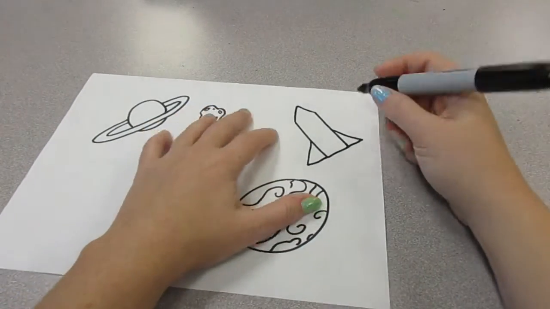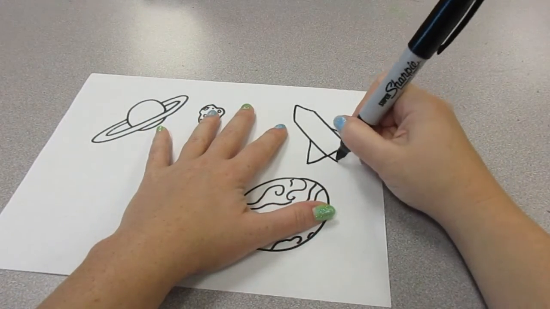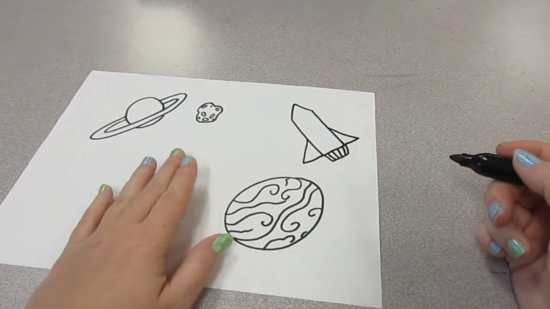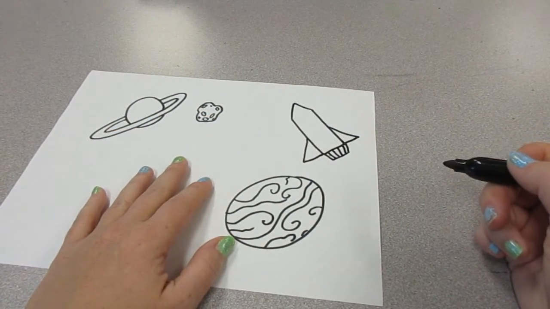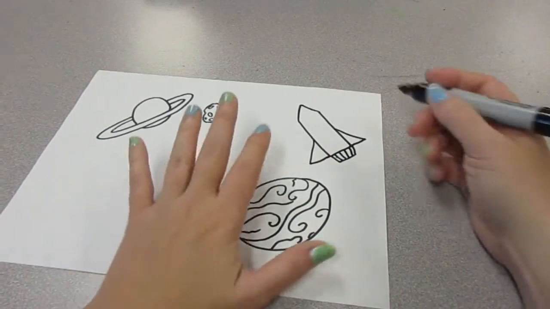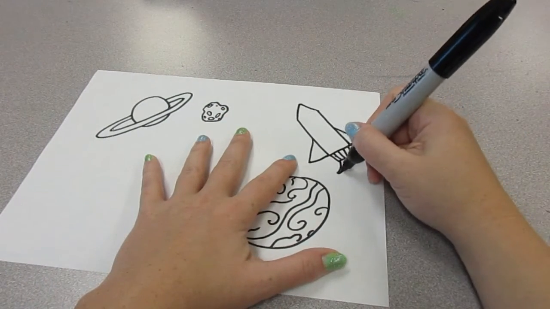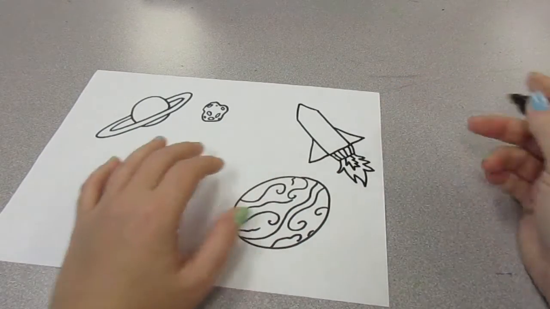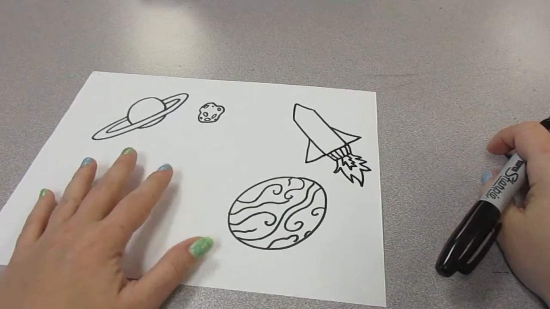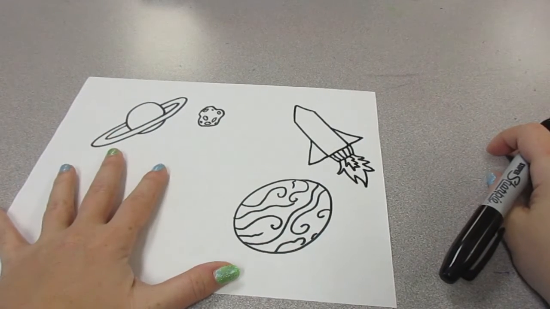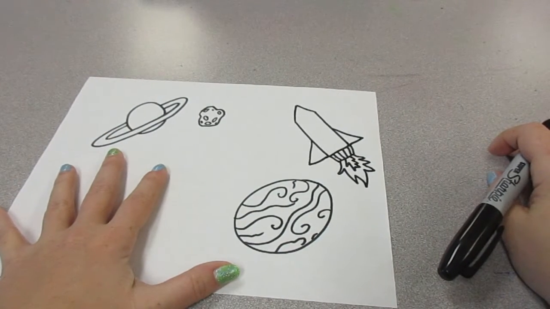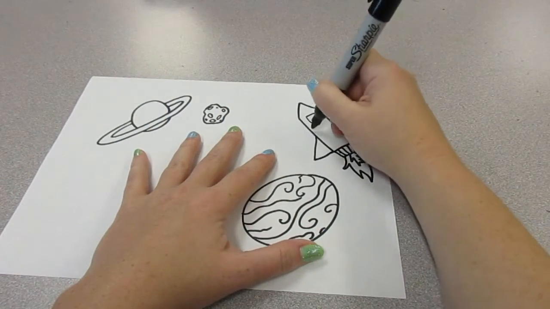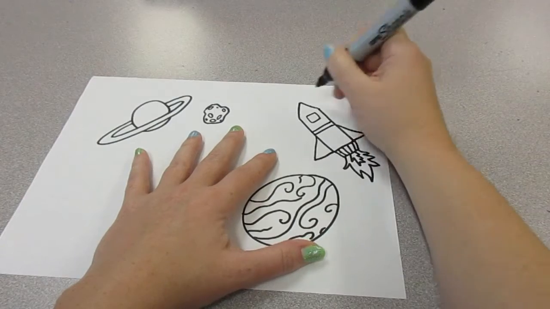And there's lots of ways you could decorate this. I'm going to make a thruster on the bottom so I can have fire coming out. And the zigzaggy lines make fire. And then on the rocket, I'm going to put a window and some stripes for details.